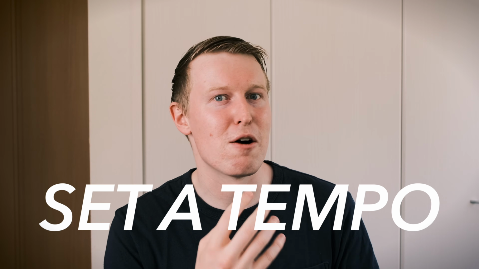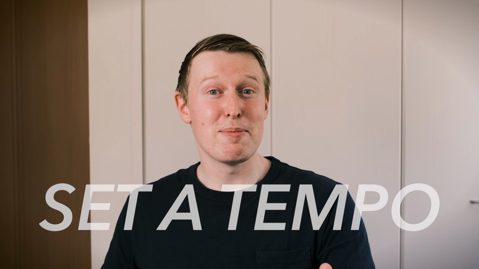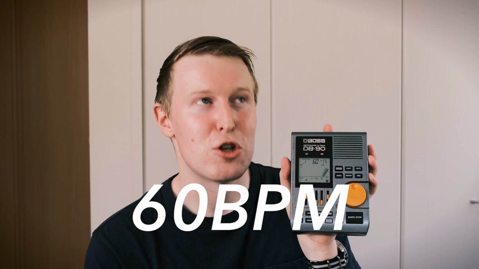So we're going to start off by setting a tempo. How fast are we going to play? 60 beats per minute is a great one to start at. For reference, 60 BPM, 60 beats per minute, is the speed of the clock that's somewhere in your house right now, keeping time. So 60 beats per minute is going to sound like 1, 2, 3, 4.